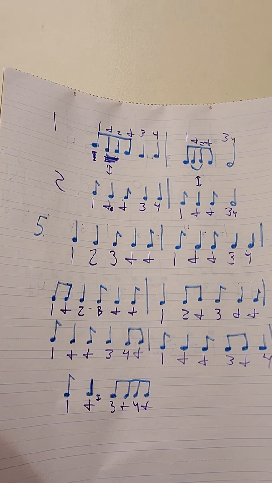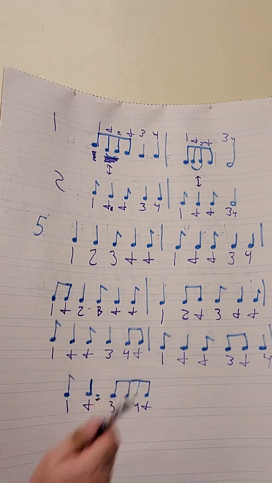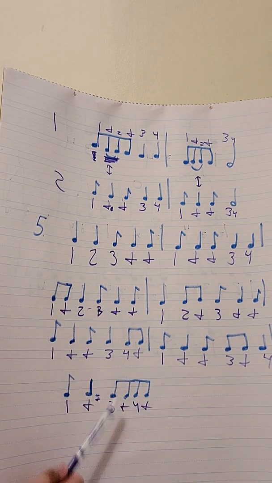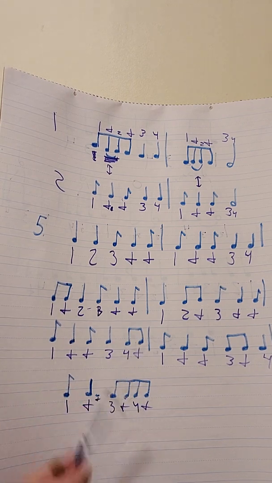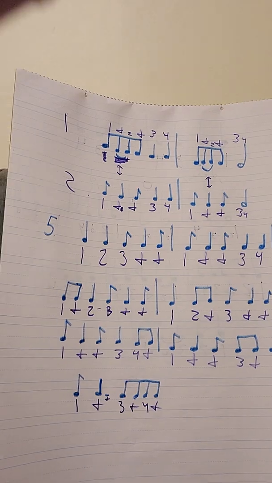All right, so watch again. 1 and 3 and 4 and. 1 and 3 and 4 and. Again, challenge yourself to do the rest of the sheet. I will pick up with this next on Monday, because there is some other stuff on here I want you to see.